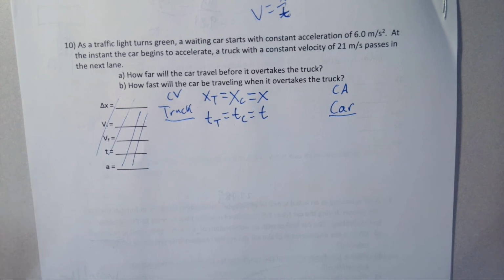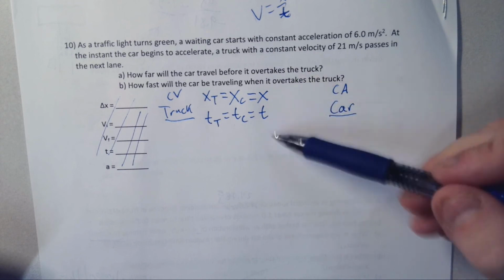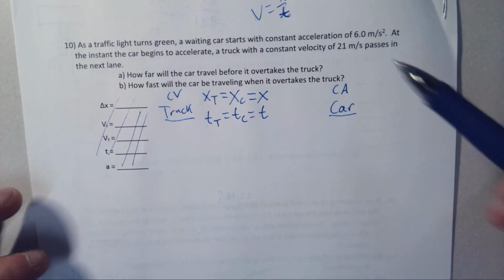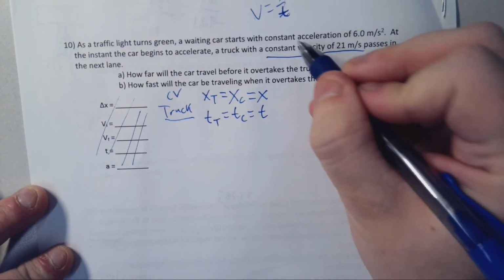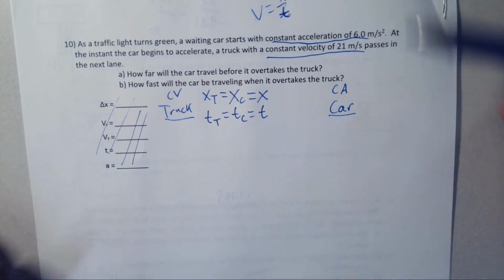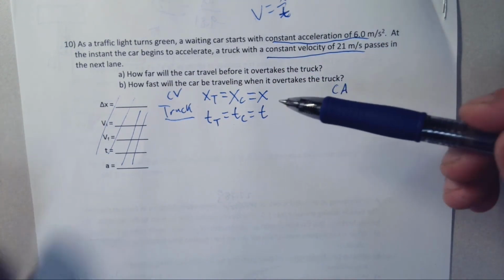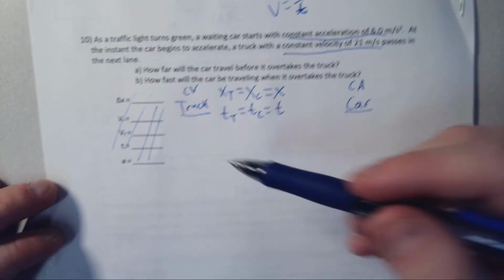So let's first look at the truck, and we're going to try to figure out an equation that has both position and time, because those are the two things they have in common. They have different things: the truck has a velocity, the car has an acceleration. But the only two things they have in common are the position and time. So let's go ahead and look at the truck.